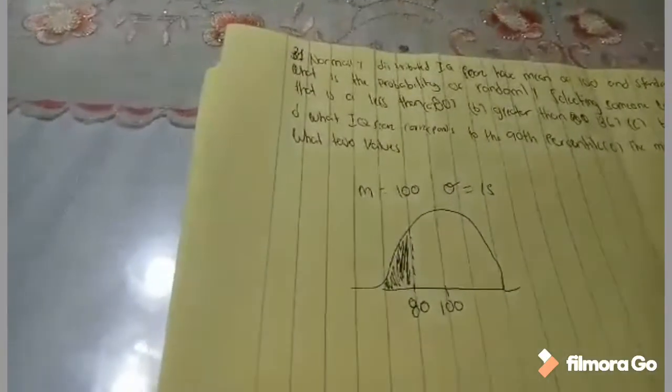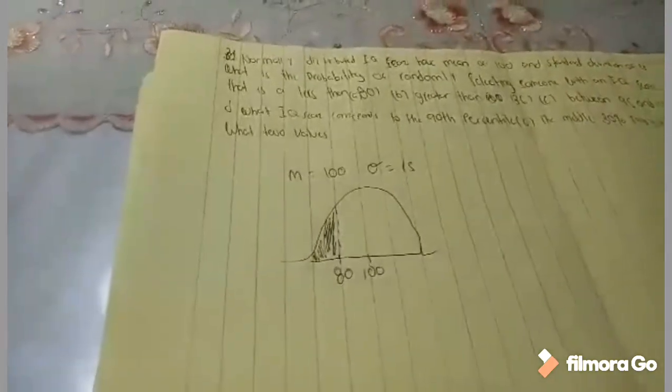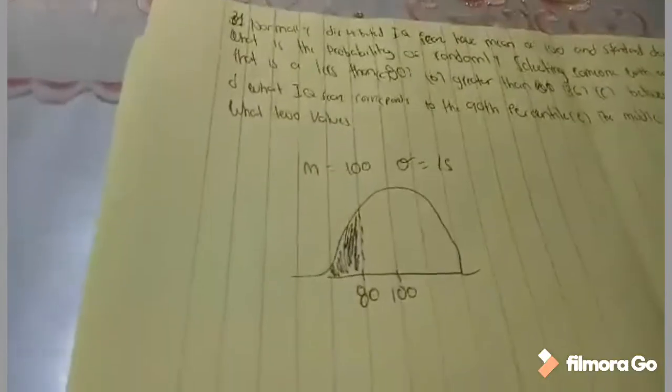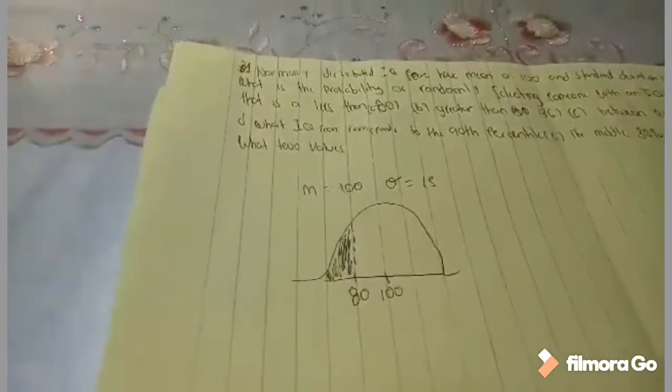The first thing we're going to do is calculate the z-score, and then we can use the z-table to get the area under the curve.